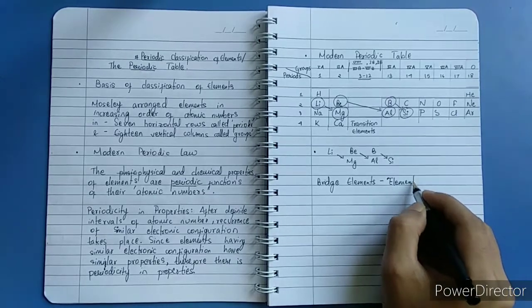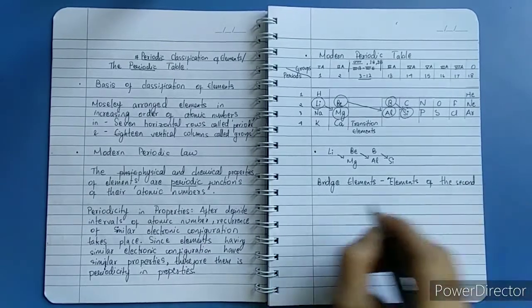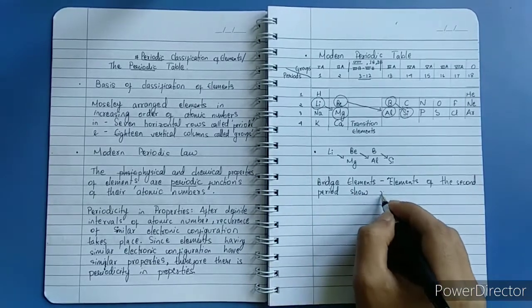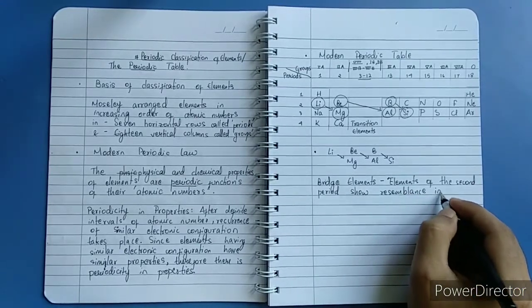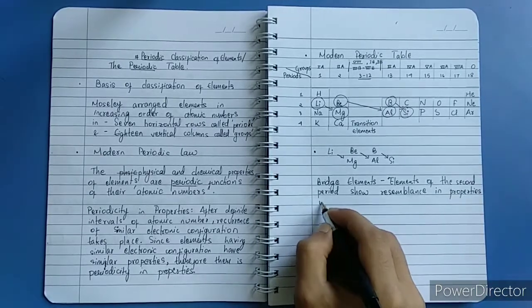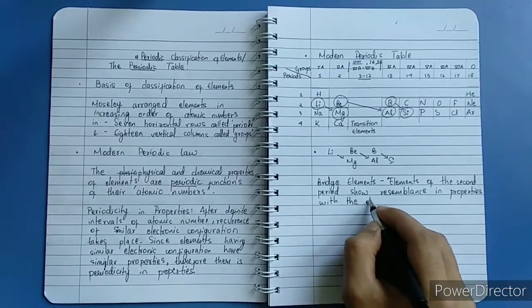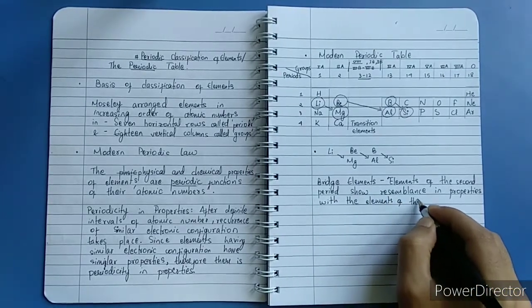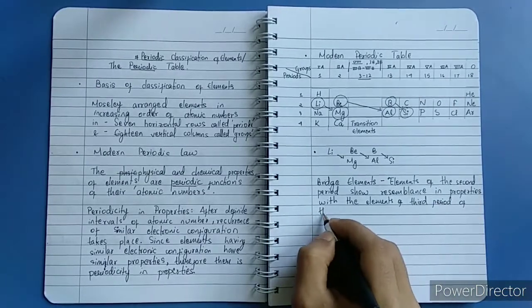Elements of the second period show resemblance in properties with the elements of the third period of the next group.